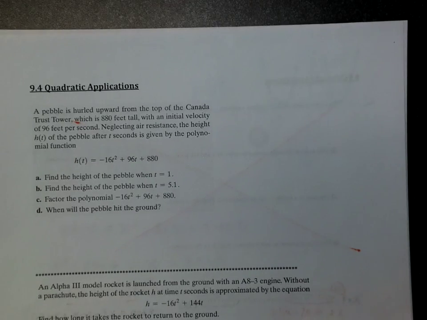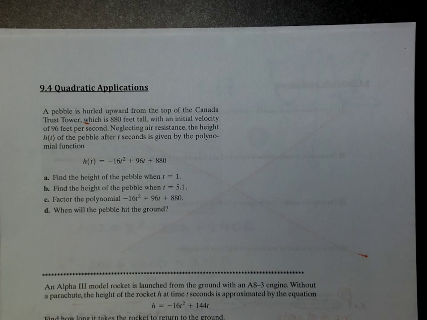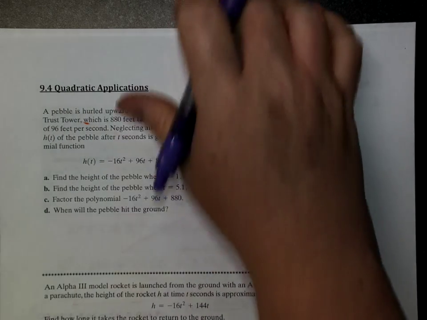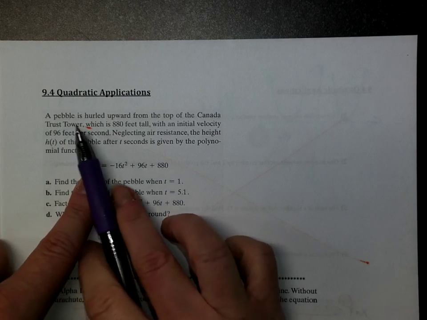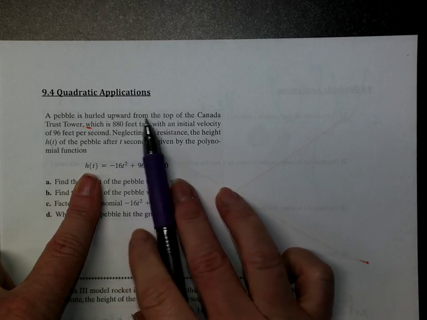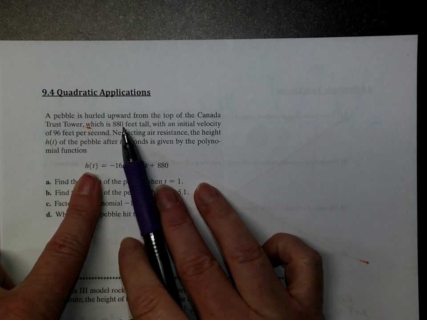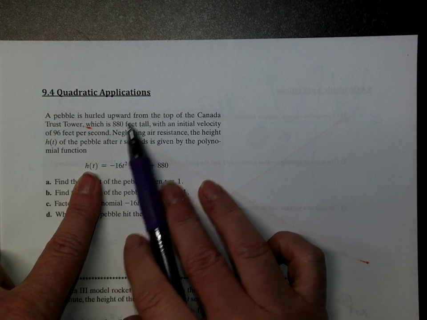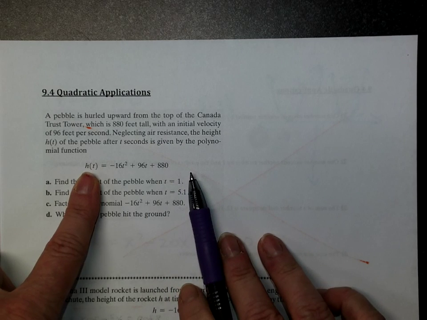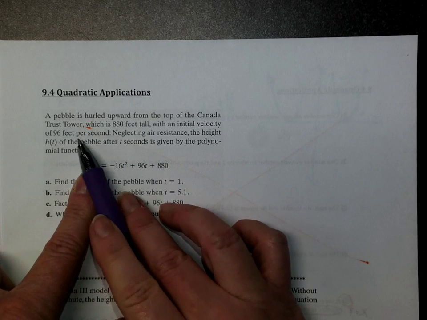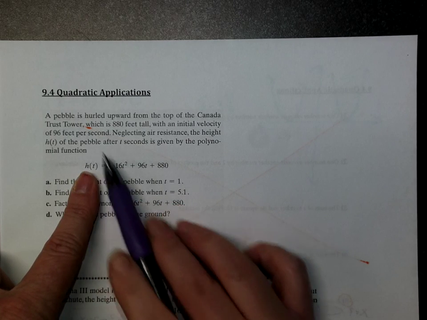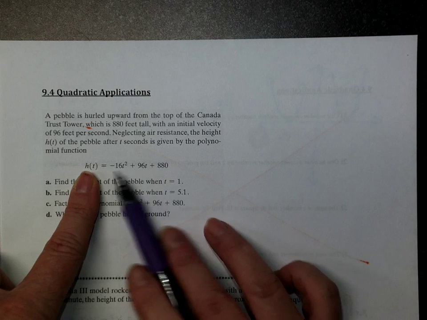All right, the quadratic applications. This is a classic projectile problem. Projectile means something is thrown or dropped. And when something is thrown or dropped, it follows a parabolic path. Okay. Now, this is a pebble, and it's thrown upward from the top of this building. So somebody's on top of this building, and they throw a pebble up, and then it comes up, and it goes back down, and it hits the ground. And they threw it at the starting speed, the initial velocity. Okay? And so the function that defines the path of this pebble is this.